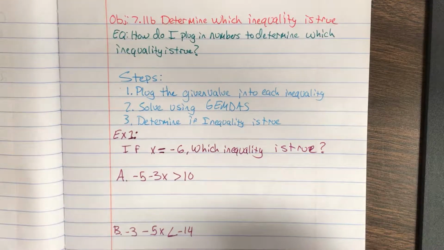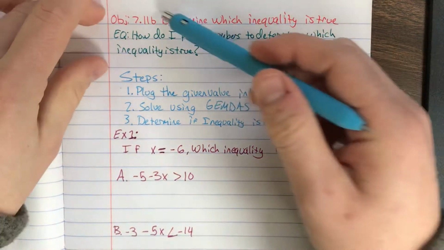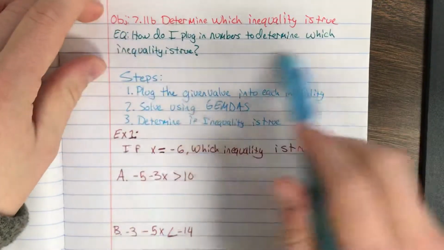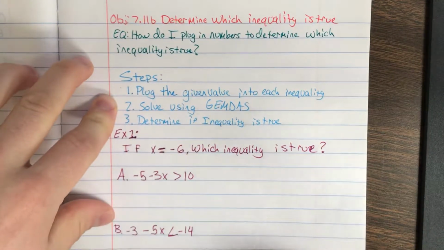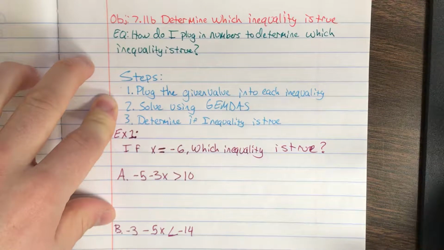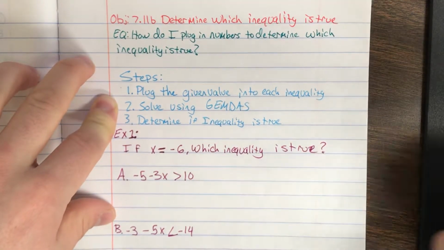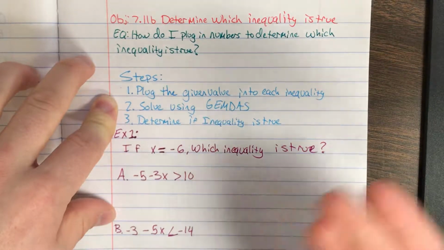So there's 3 steps. Go ahead and make sure you write down the essential question objective up here. The steps are: plug in the given value for each inequality, so that's each answer choice, then solve using GEMDAS, and then determine if the inequality is true.